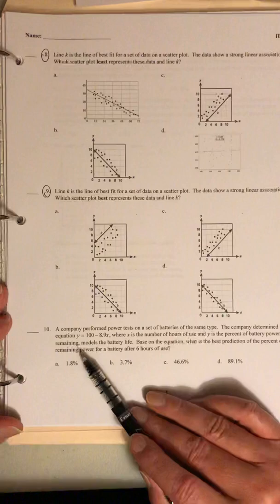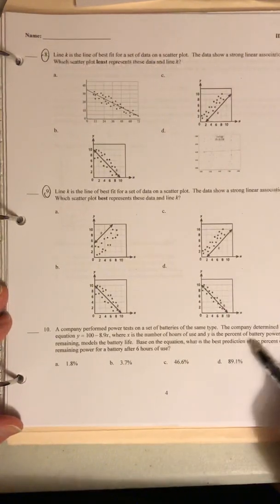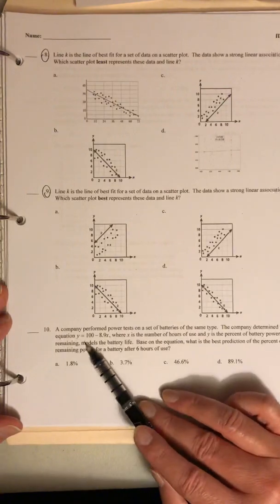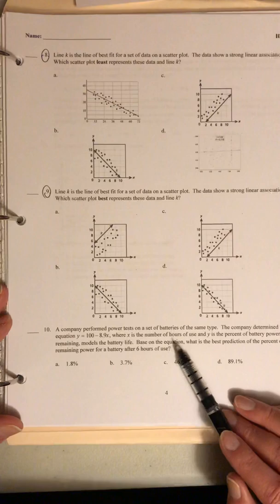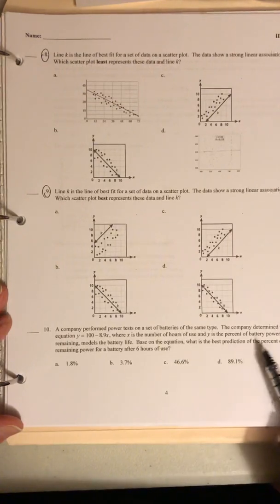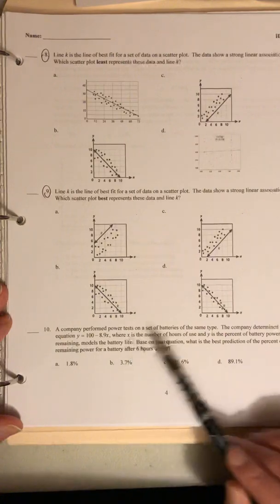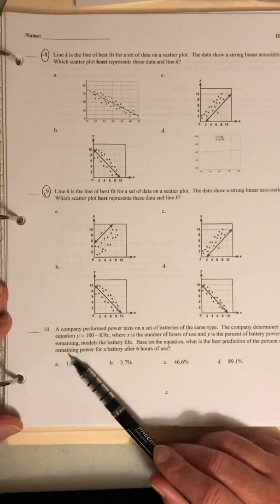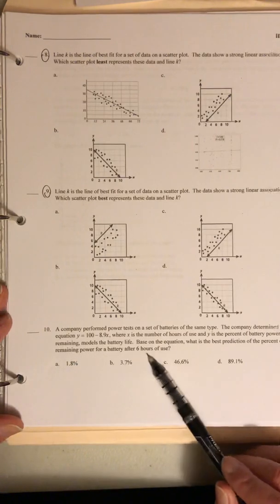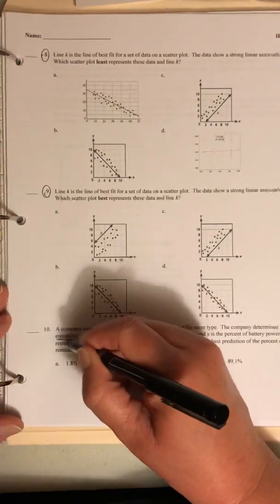Number 10, a company performed power tests on a set of batteries of the same type. The company determined that the equation y equals 100 minus 8.9x, where x is the number of hours of use and y is the percent of the battery power remaining, models the battery life. Based on the equation, what is the best prediction of the percent of remaining power for a battery after 6 hours? Okay, so we've got an equation.